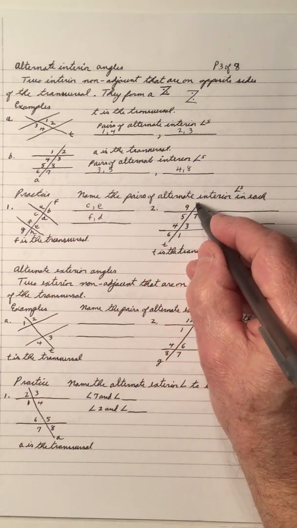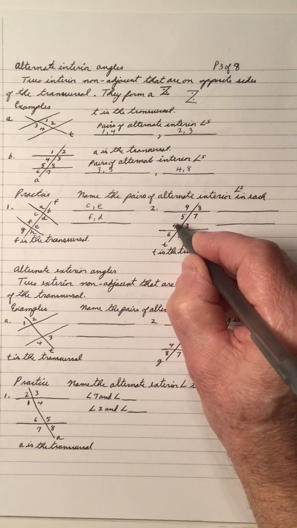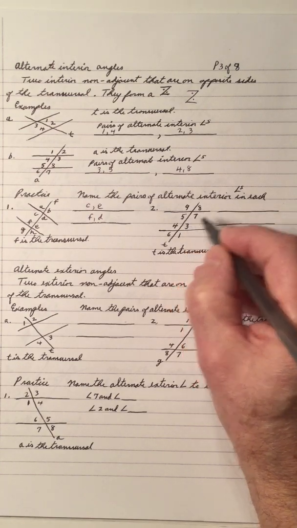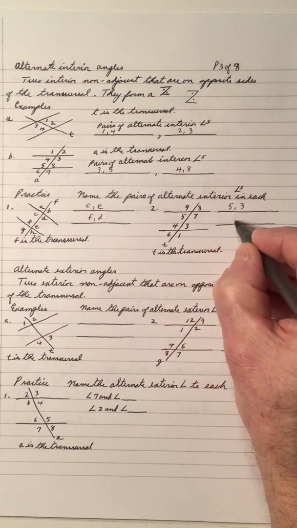Number 2, T is the transversal. So the interior angles are 7, 5, 4, and 3. So the alternate interior are 5 and 3, 4 and 7.